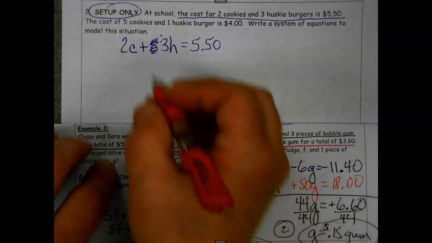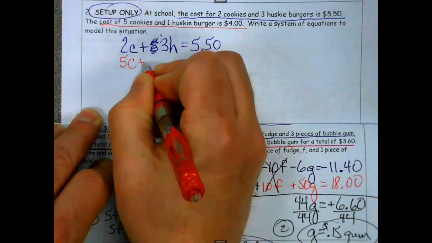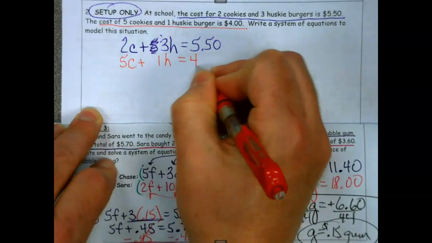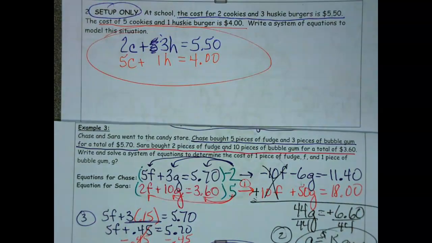The cost of 5 cookies and 1 Husky burger is $4. You're like, wait, we had to solve it down here, but here it says set up only. I'm done. Oh, easy. Keep it simple.